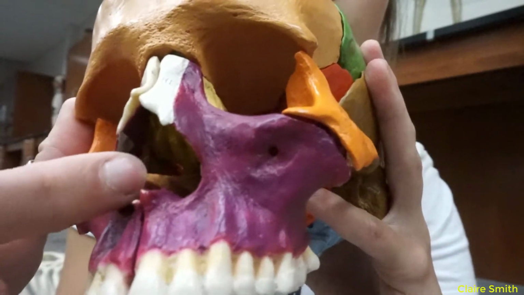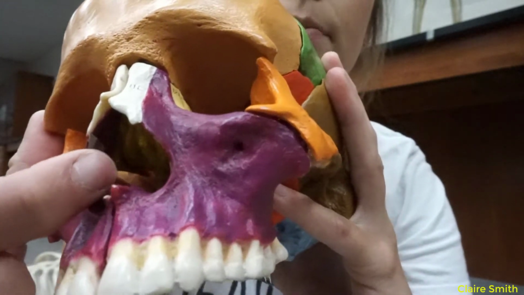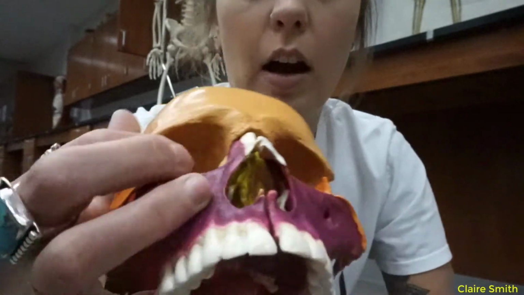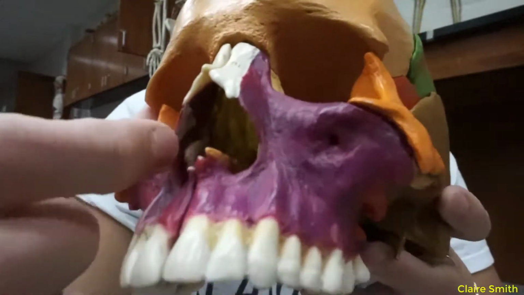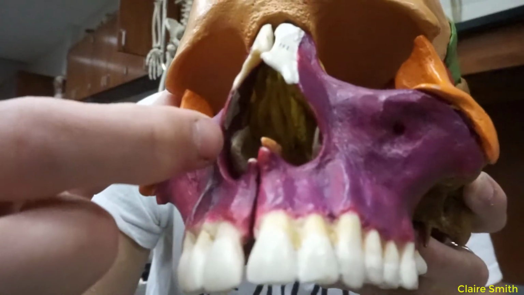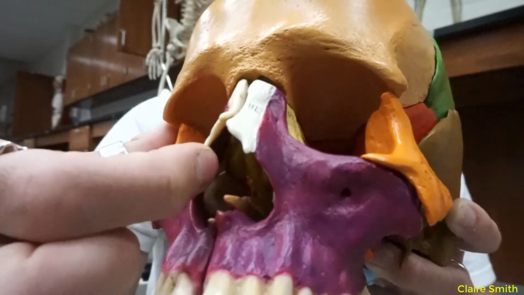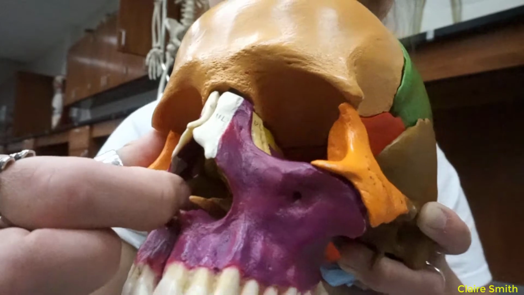This little pointy boy is your vomer. And then you have your inferior nasal conchae, which I already showed you on the other model, but is this white ridge on the inside of your nose. So remember, you can only see the middle and inferior nasal conchae. Okay, that's it for the skull.